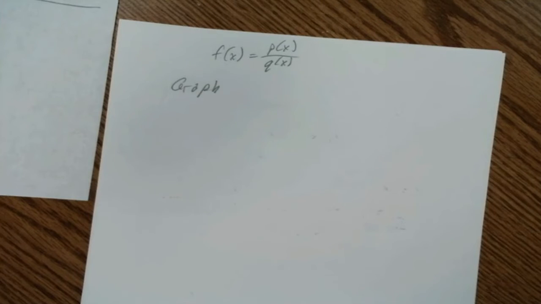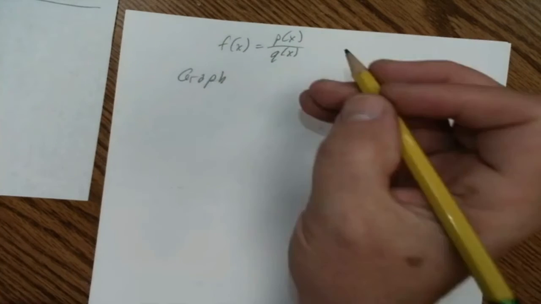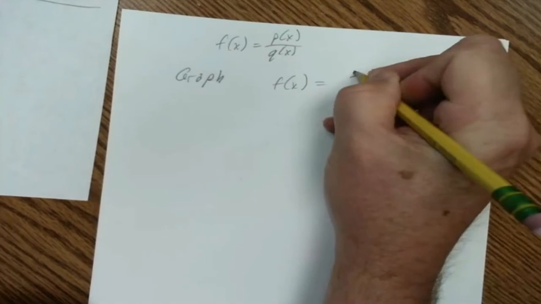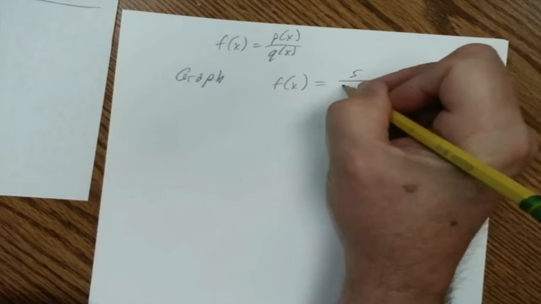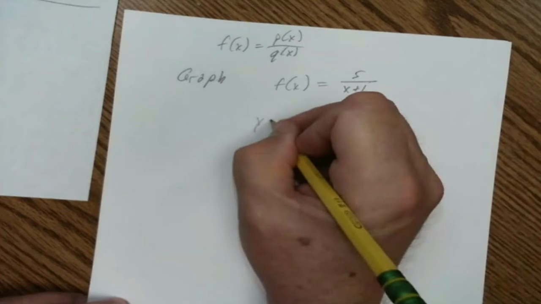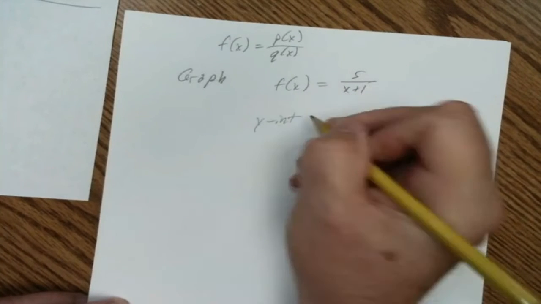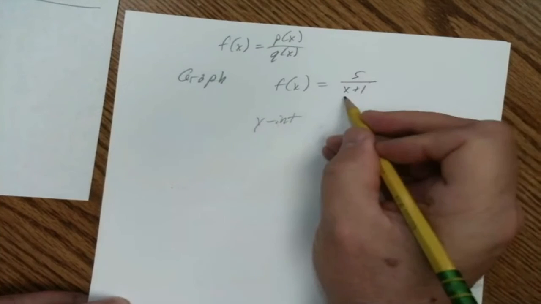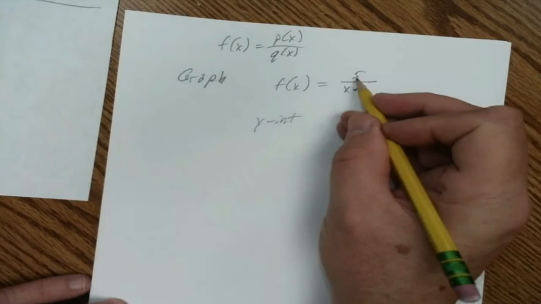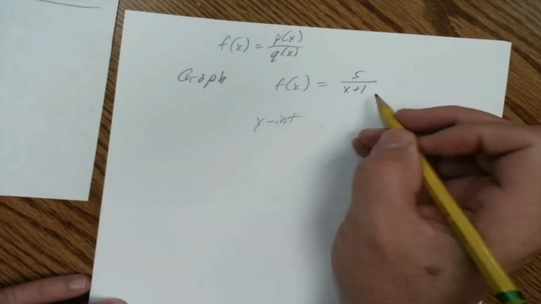All right. So, for example, if we have f of x equals 5 over x plus 1, right? So our y-intercept is when x equals 0, right? We know how to find a y-intercept. When x equals 0, that's going to be it. So 5 divided by 1, because 0 plus 1.